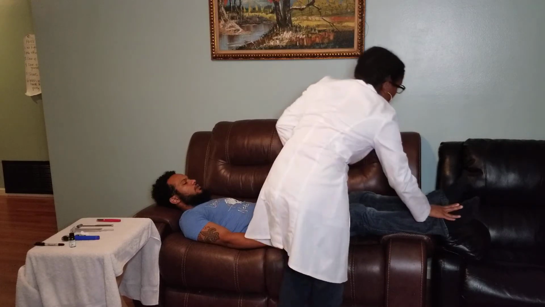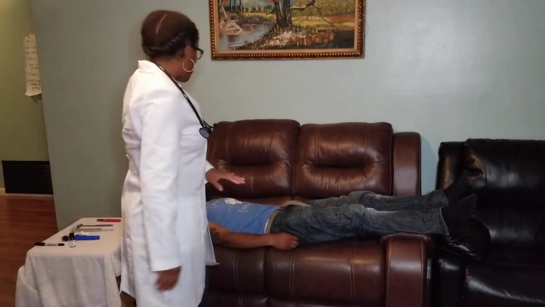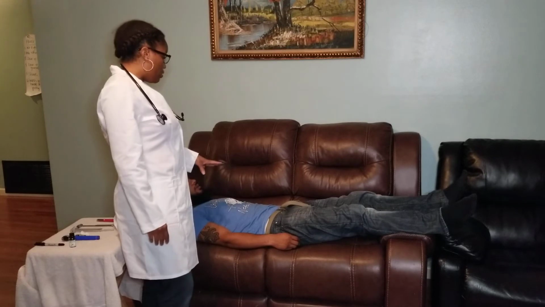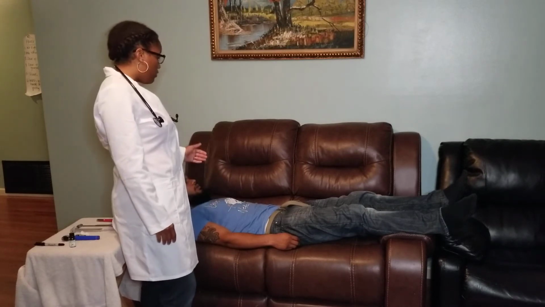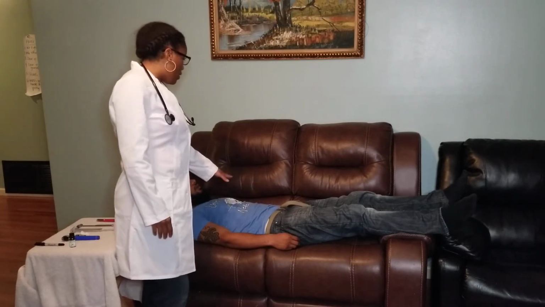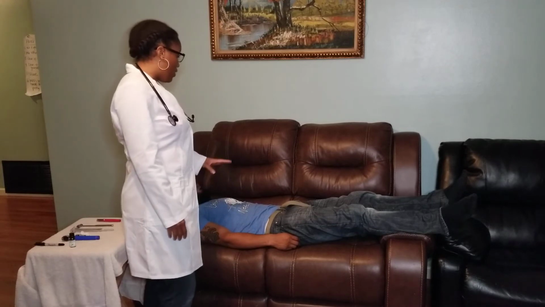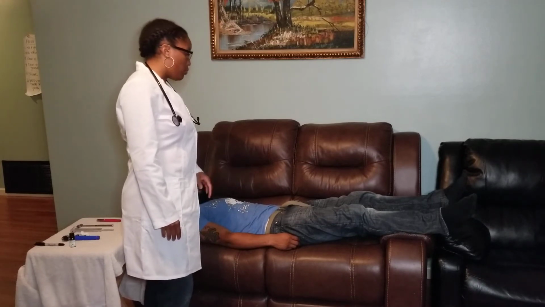They're all +2. If I was to auscultate over Mr. Andrews' abdomen, we would also be auscultating for his renal arteries or his aortic artery, noting that there's no bruit and I didn't feel any thrills.